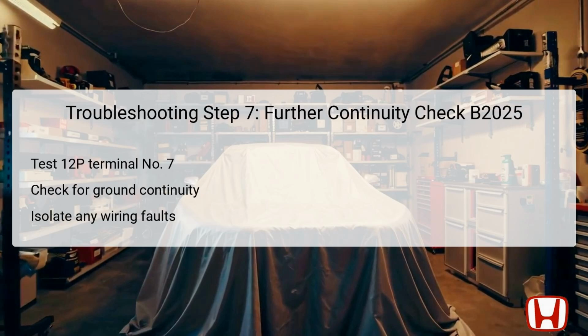If there's no continuity, then move on to further tests to isolate the issue within the connector or wiring. Next, conduct a continuity check between terminal number 7 of the 12P connector and body ground. This step serves to confirm the integrity of the wiring associated with the power sliding door switch. If continuity is confirmed, the potential underlying issue could be within the switch itself or connected components. Conversely, if continuity is absent, this suggests a break or malfunction in the wiring that needs attention. Proper diagnosis at this point can significantly influence the success of repairs.